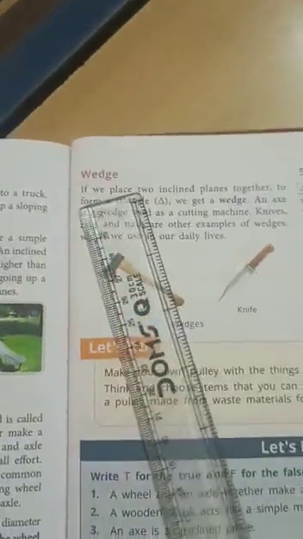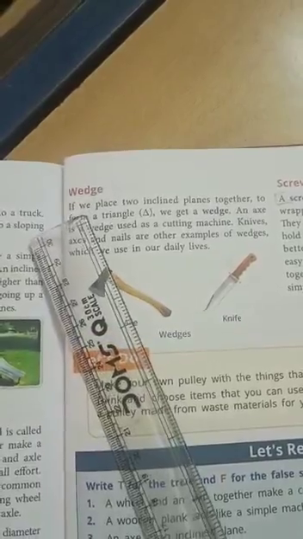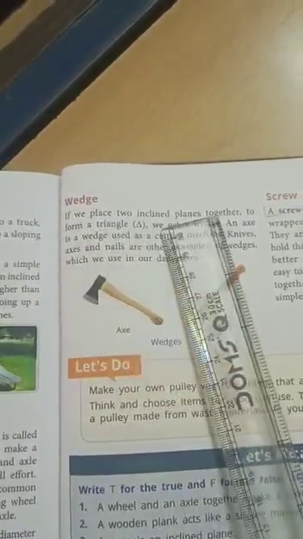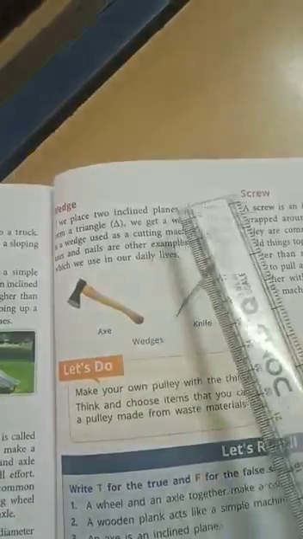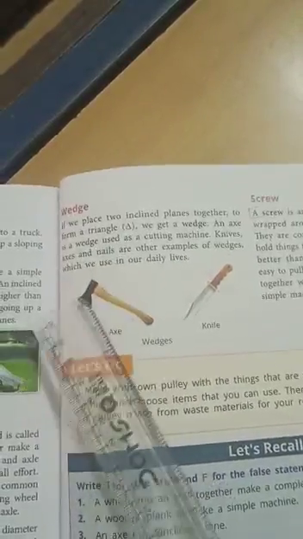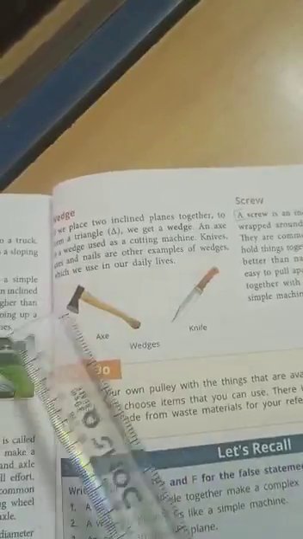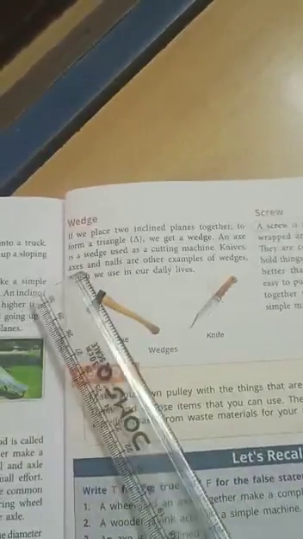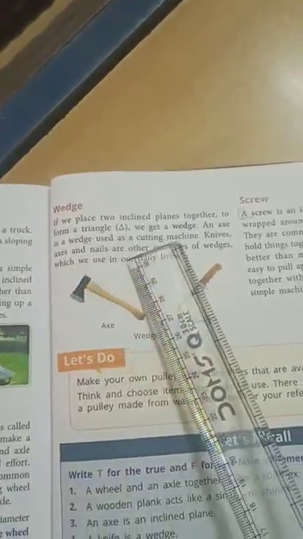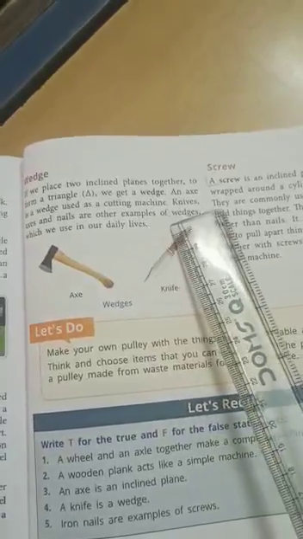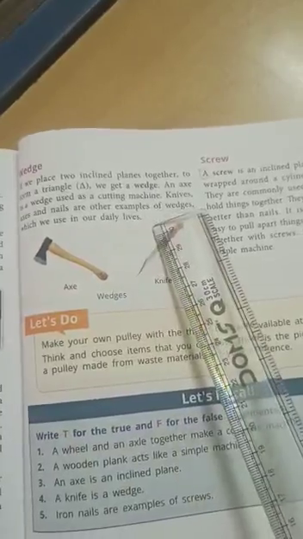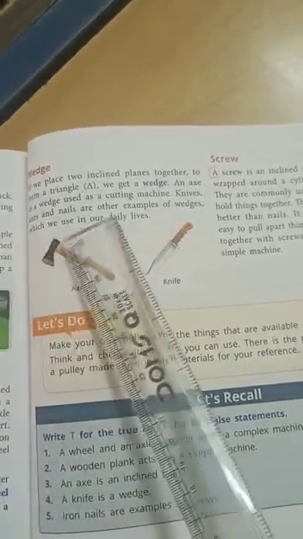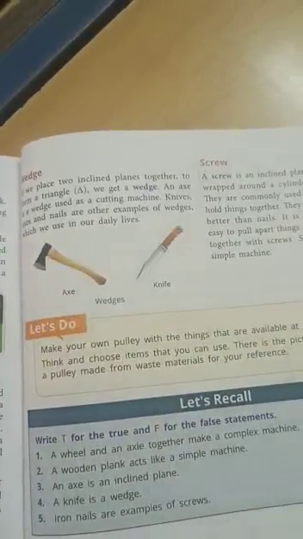So now we will learn about wedge. What is wedge? If we place two inclined planes together to form a triangle, we get a wedge. An axe is a wedge used as a cutting machine. Knives, axes and nails are other examples of wedges which we use in our daily lives.